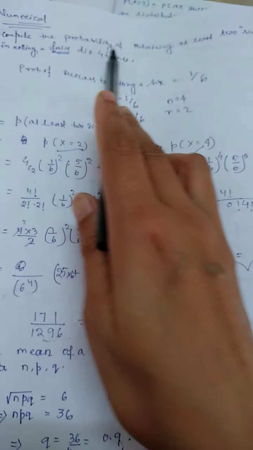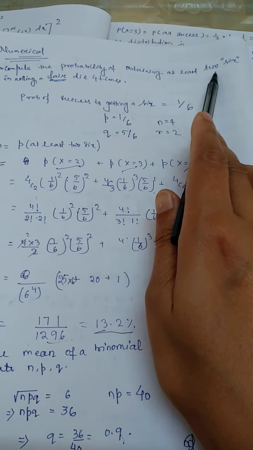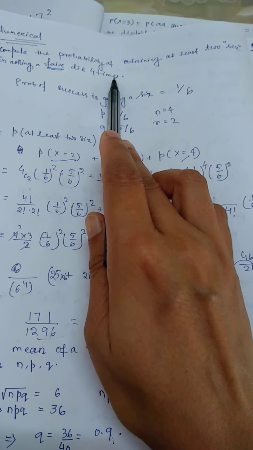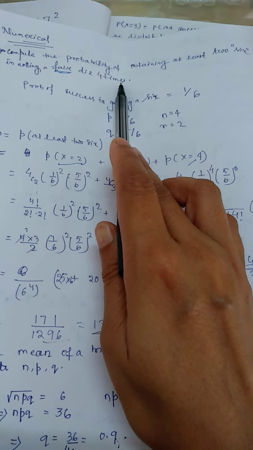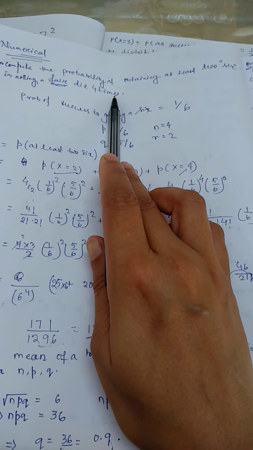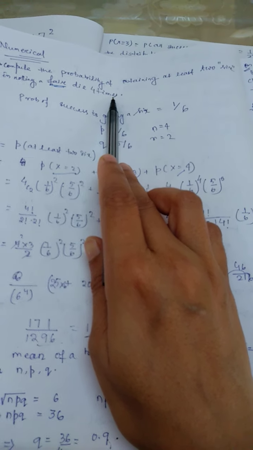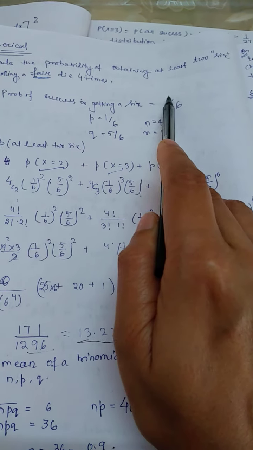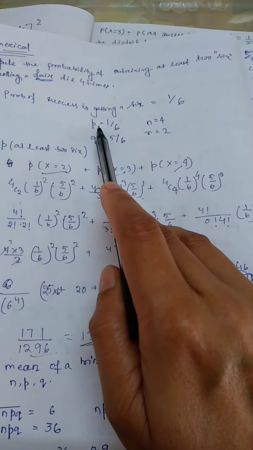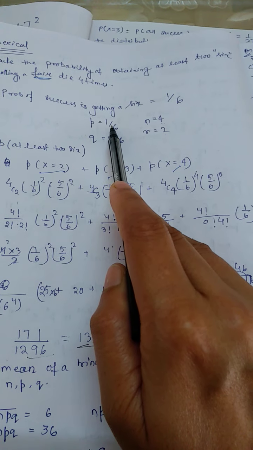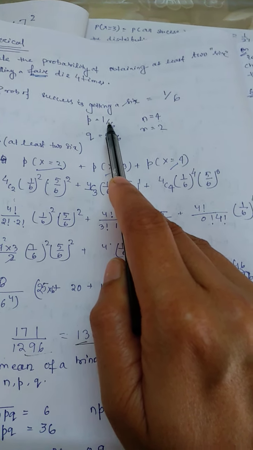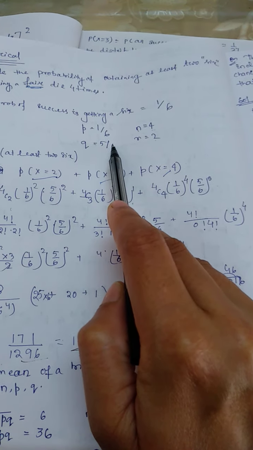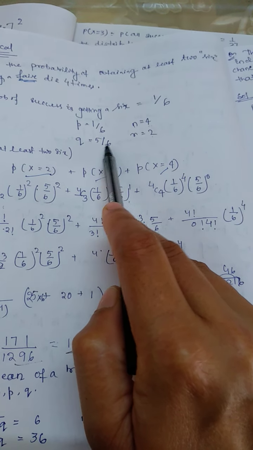Let us compute the probability of obtaining at least 2 sixes in rolling a fair die 4 times. You are rolling a fair die 4 times. Then what will be the probability of getting at least 2 sixes? So the probability of getting a 6 is 1 by 6, so the probability of success will be 1 by 6. Whenever you get a 6, it is your success. Whenever you get something other than 6, it is your failure. So the chance of failure is 5 by 6.